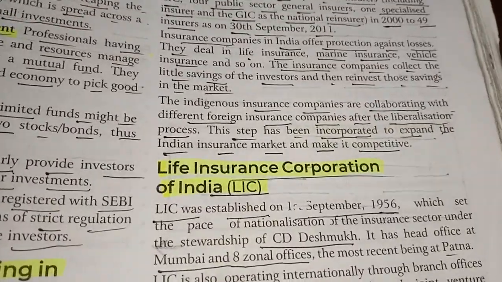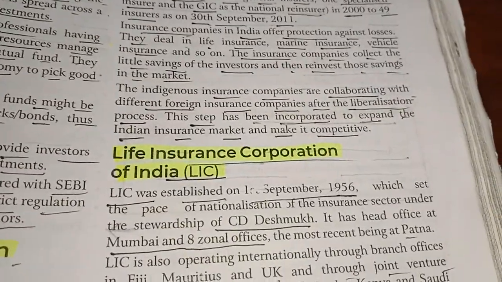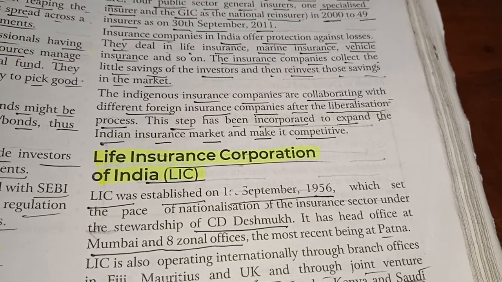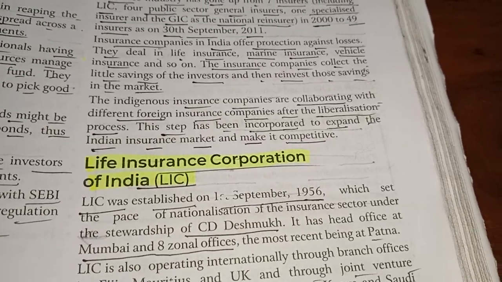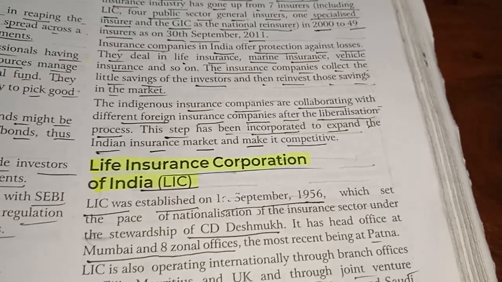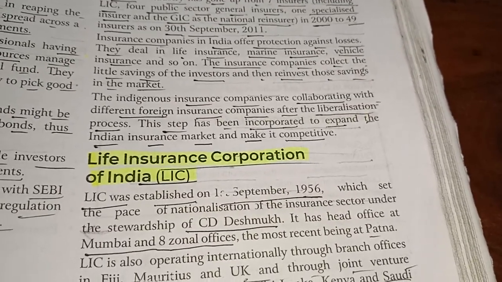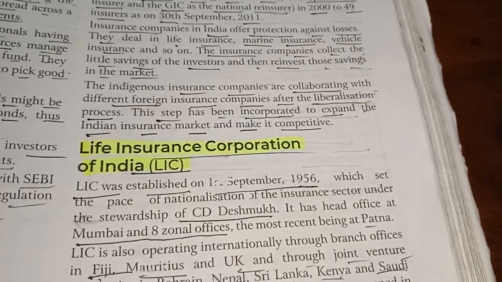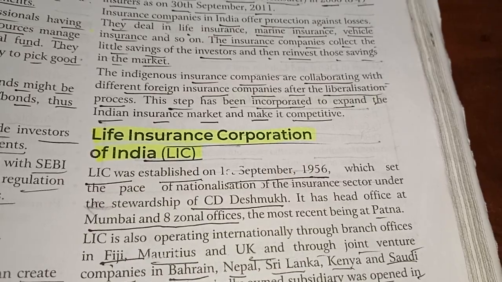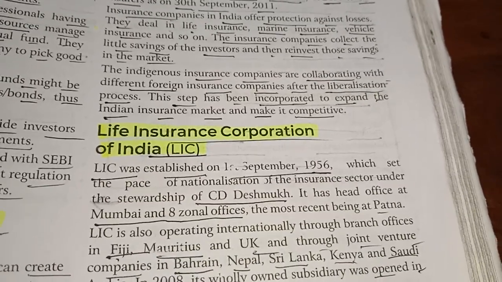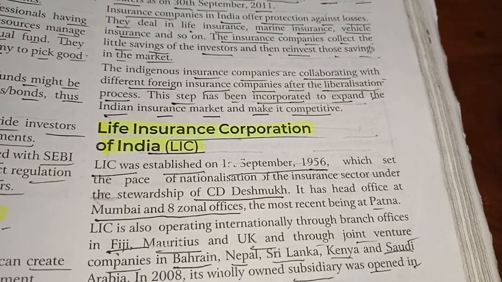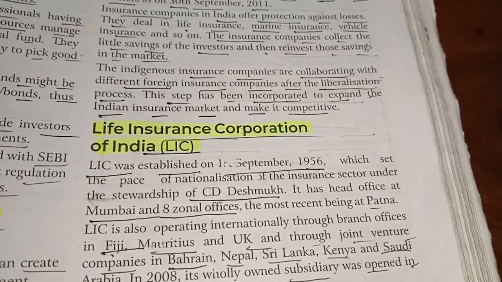Life Insurance Corporation of India (LIC). LIC was established on 1st September 1956, which set the pace of nationalization of the insurance sector under the stewardship of C.D. Deshmukh. It has its head office at Mumbai and 8 zonal offices, the most recent being Patna. LIC is also operating internationally through branch offices in Fiji, Mauritius, and UK, and through joint venture companies in Bahrain, Nepal, Sri Lanka, Kenya, and Saudi Arabia.